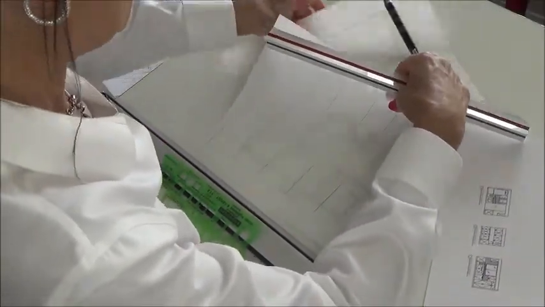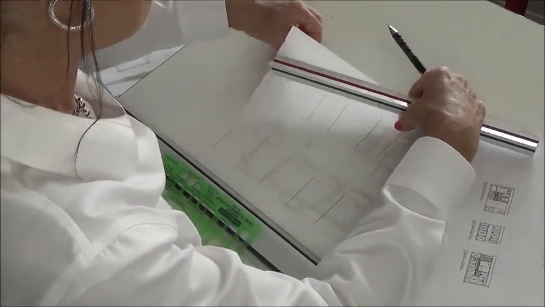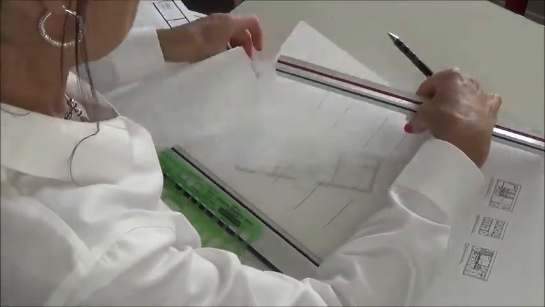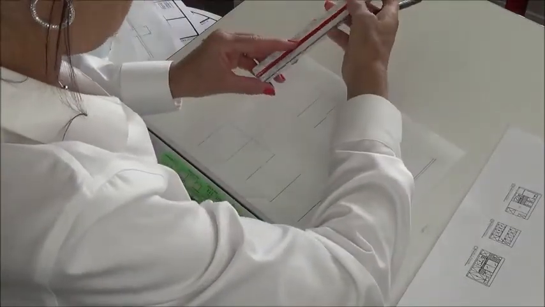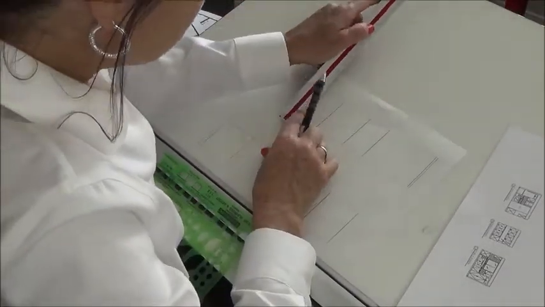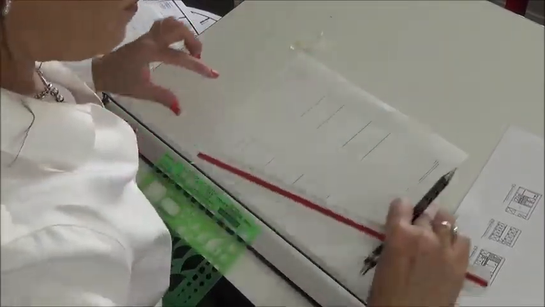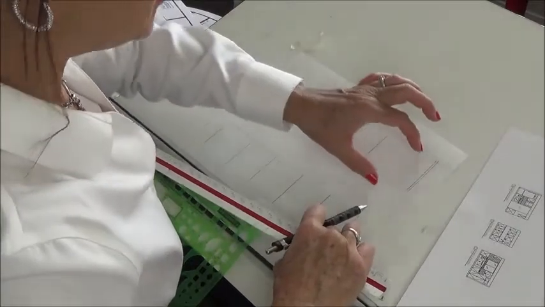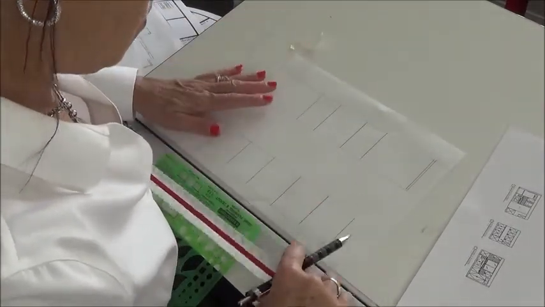So we want to create, oh, here's all my drawings, 2 rows of 8 feet, and this is at 1/4 inch. Okay, so we have our 2 rows of 8 feet at 1/4 inch. We use our bar to slide up and down and create 2 rows. The top row will be the kitchen, the bottom row will be the bathroom.